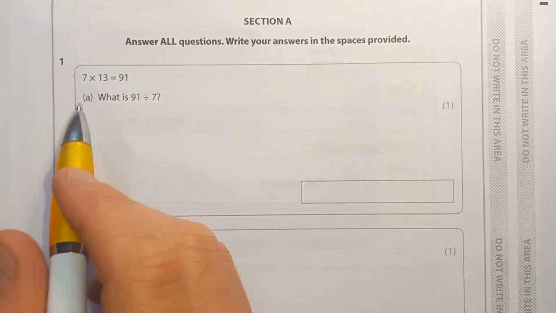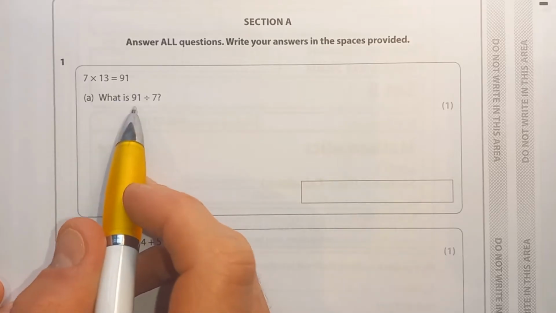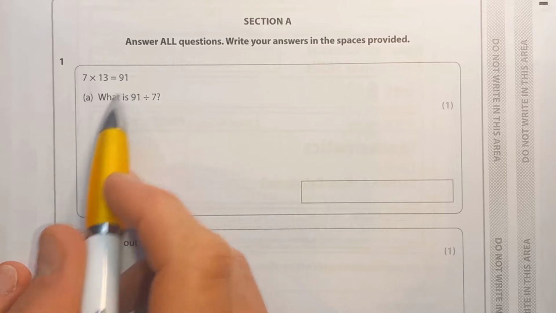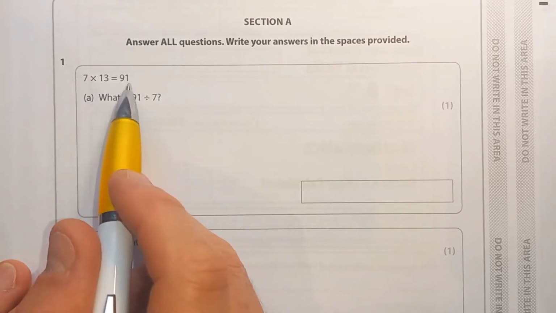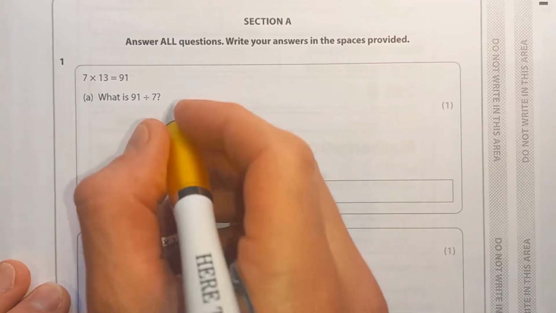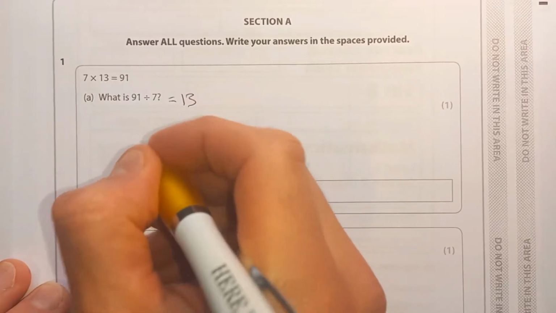Question 1. 7 times 13 equals 91. What is 91 divided by 7? Well, this is doing the inverse operations. So if we multiply by 7 to get 91, the opposite of multiply is divide, so that's going to get us back to 13.